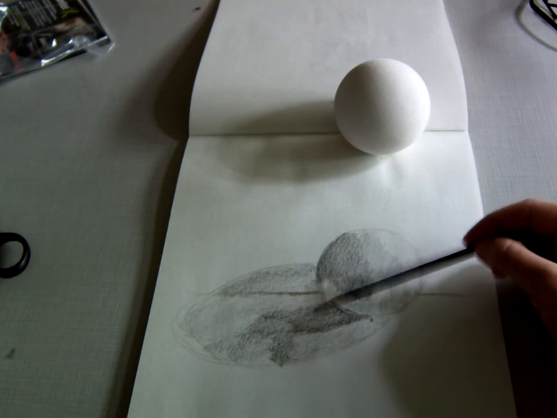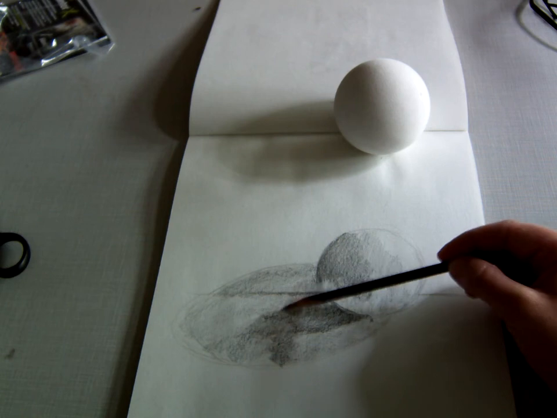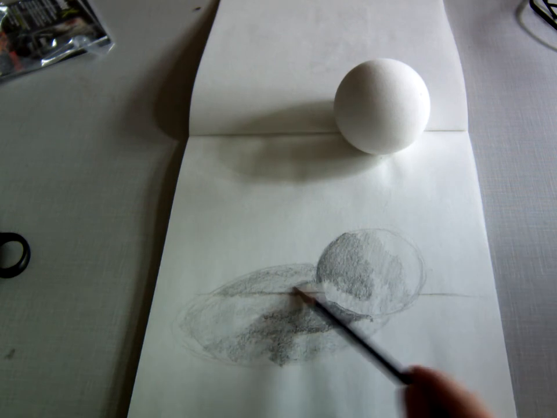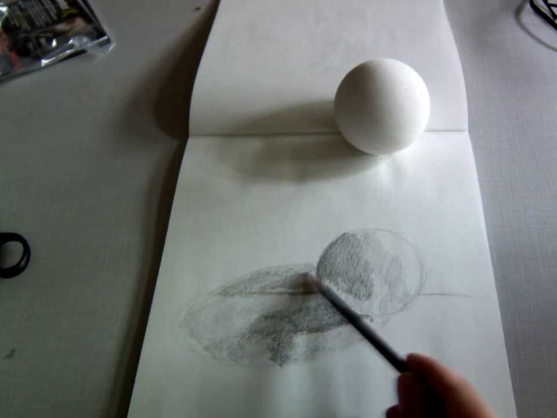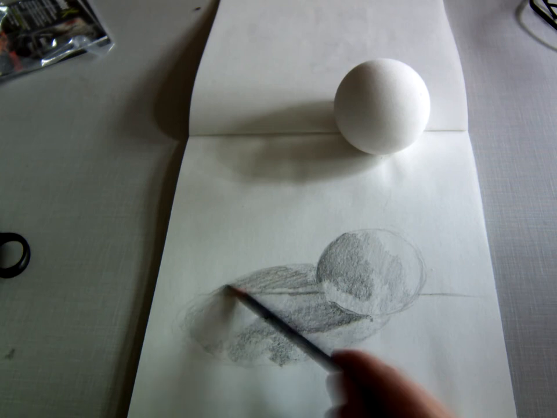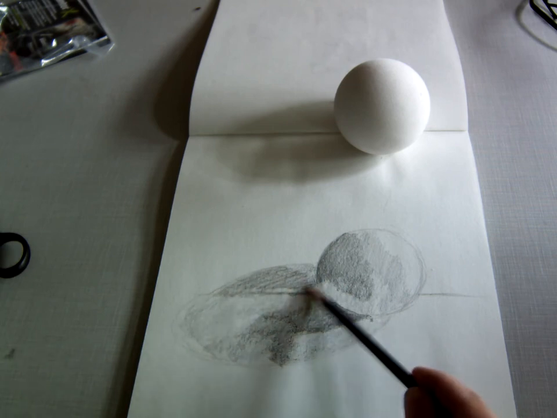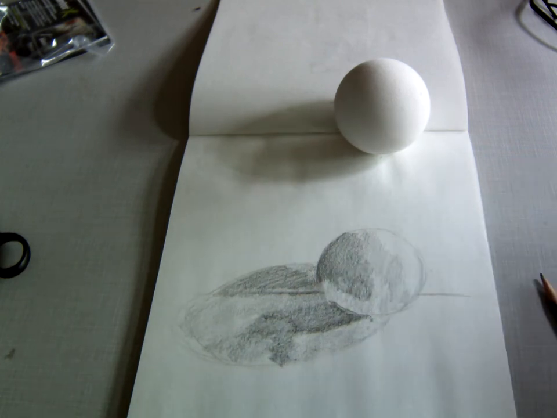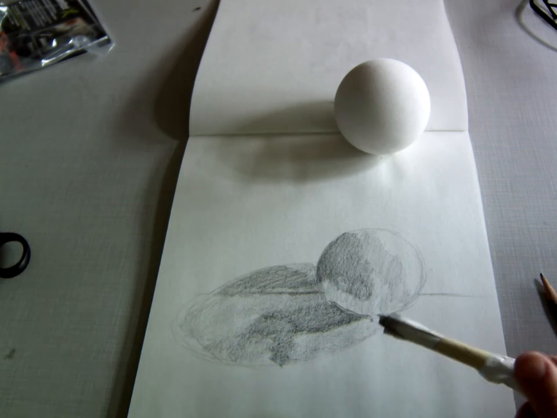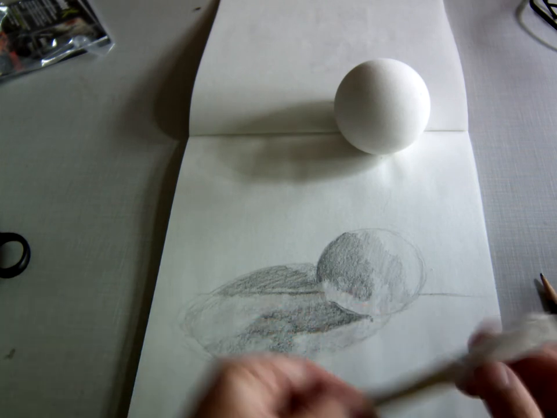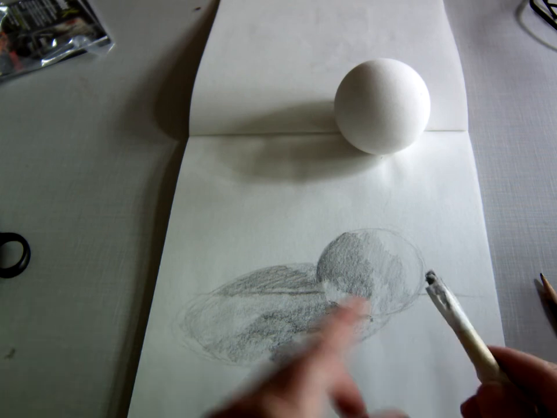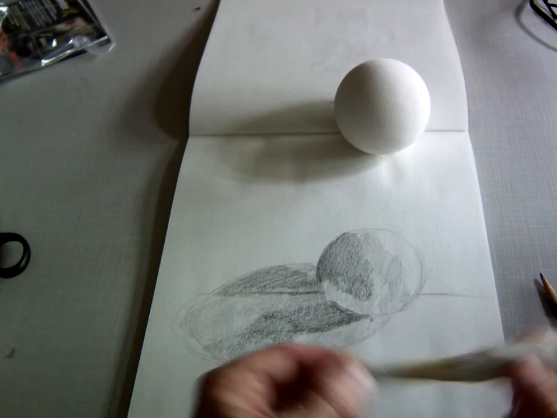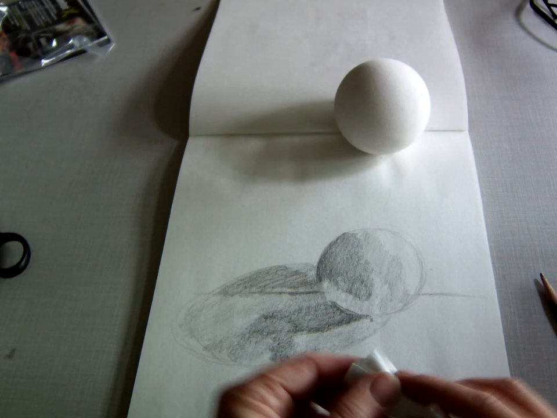So now that everything's shaded in pretty well, the next step is actually to blend and soften these values, and we're going to use a tool called a tortillon. Tortillons are rolled up paper stumps. You can purchase them or you can make them from toilet paper, but I have one that I believe is purchased. Oh, nope. Here's my handmade tortillon. It's a rolled up piece of toilet paper. The small end I'll use for the smaller areas, and the large end I'll use for the bigger areas. So I'm going to start blending.